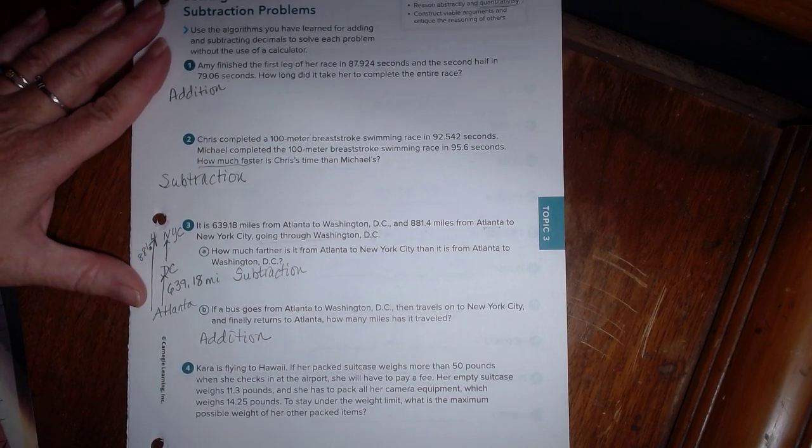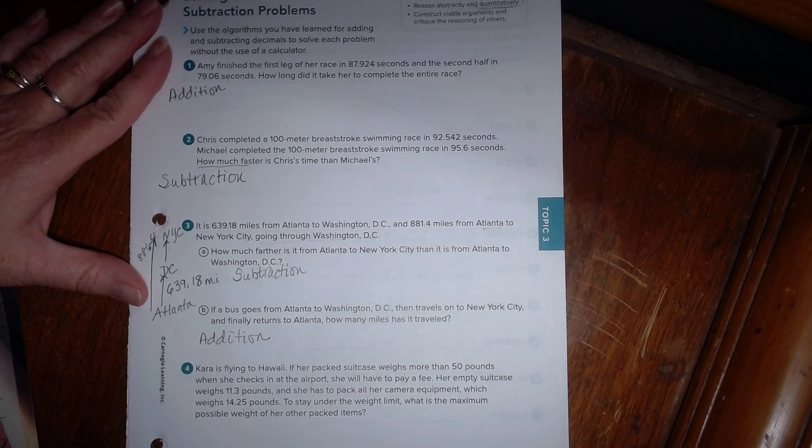Number 4, Kara is flying to Hawaii. If her packed suitcase weighs more than 50 pounds when she checks in at the airport, she'll have to pay a fee. That's true. That happens, guys. Her empty suitcase weighs 11 and 3/10 pounds, and she has to pack all her camera equipment, which weighs 14 and 25 hundredths pounds. To stay under the weight limit, what is the maximum possible weight of her other packed items?